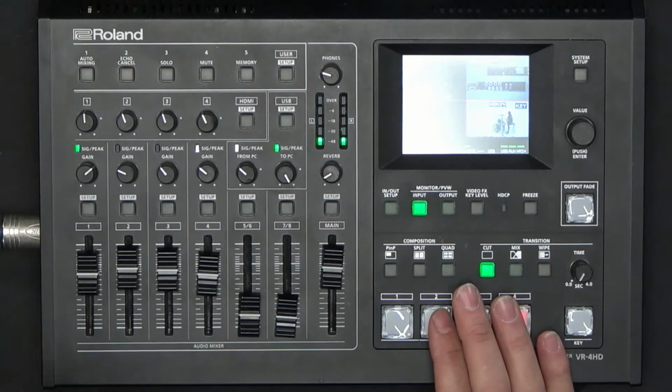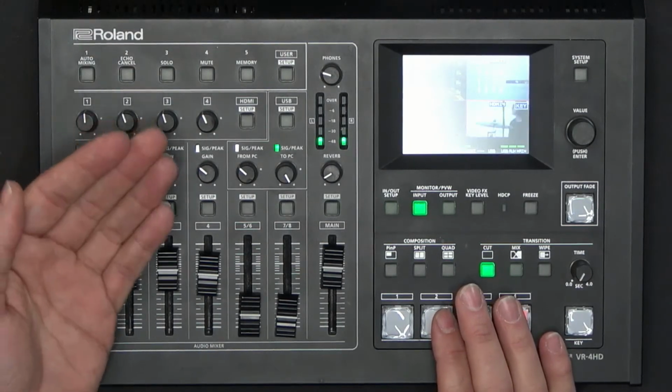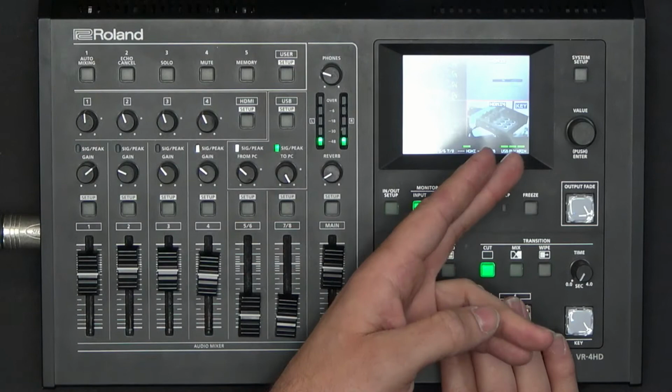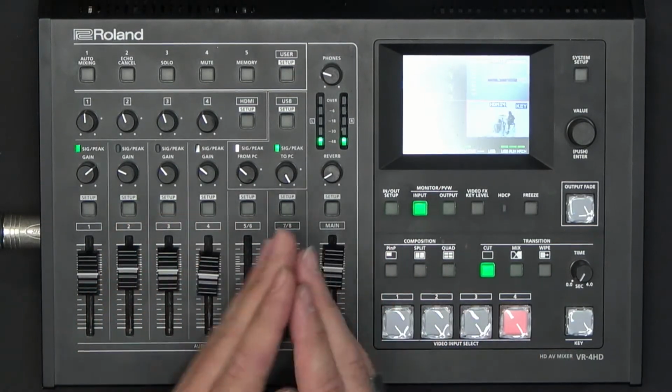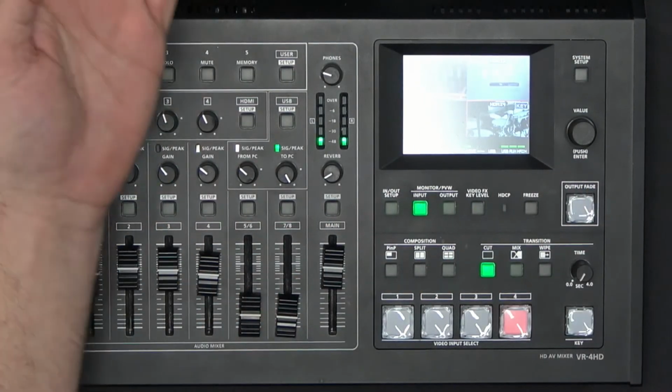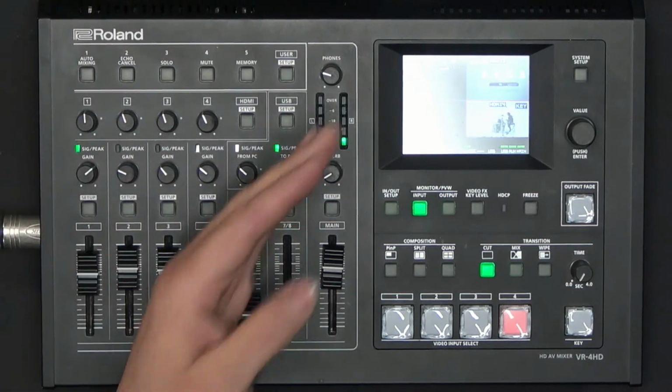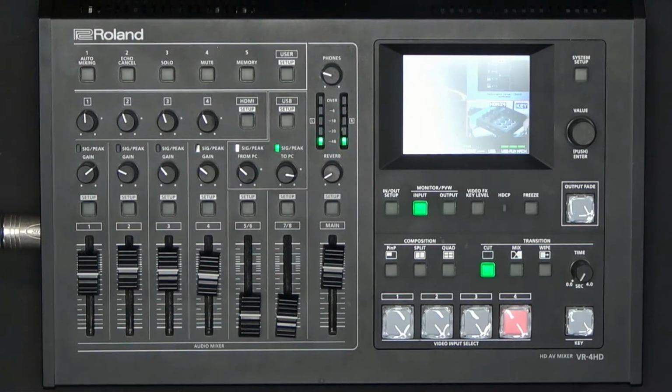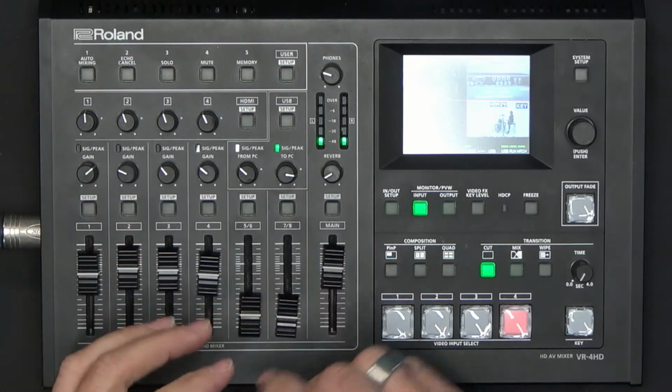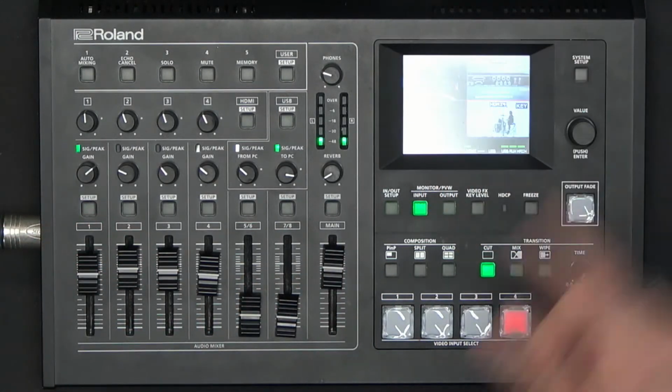And also we have an auxiliary bus that we can dedicate to the USB 3.0. So in other words, we can create separate streams for the speakers in the room and the audio that we will send into the computer. This will send all the audio inputs connected to the VR-4HD through the USB 3.0 towards the computer.